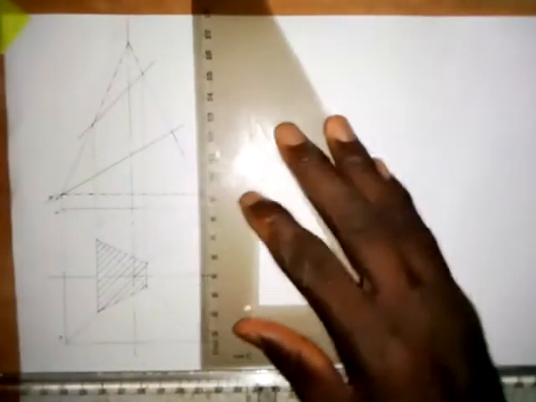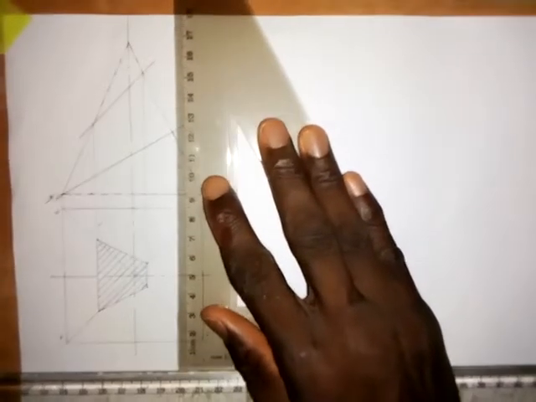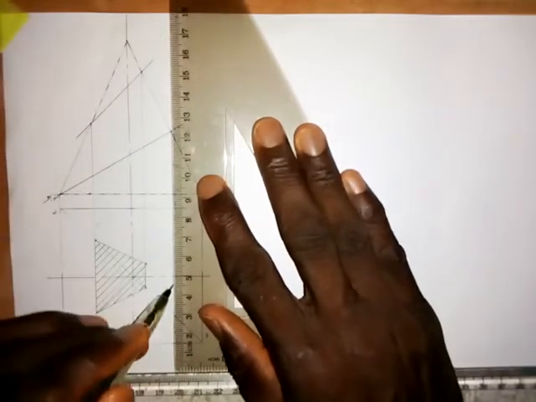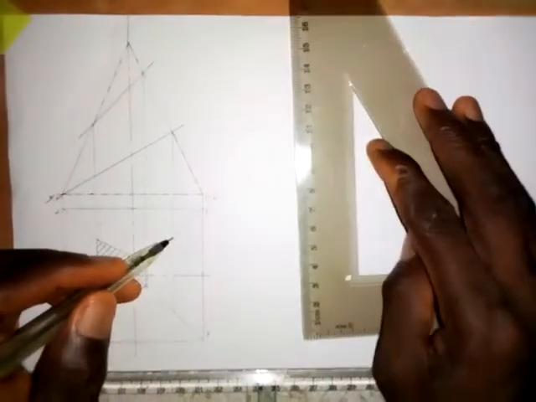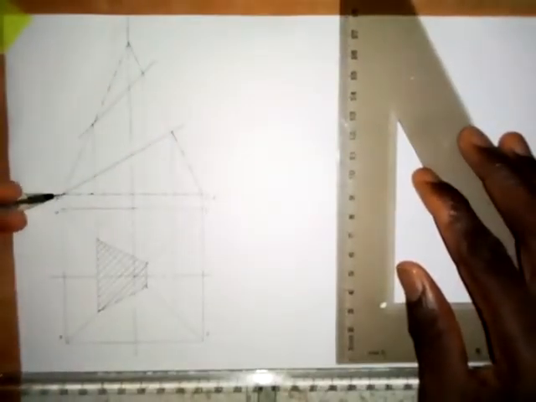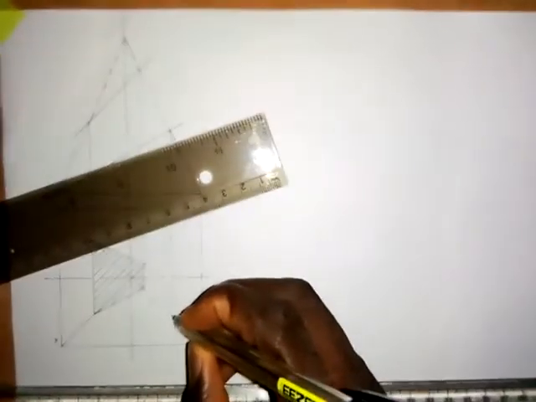So what you need to do is put your set square at this point, and draw a vertical line. Okay, so when you touch this line 1 and line 2, you stop it there. And this one is complete. It's only this part that is cut, but we have this remain complete. So what we are going to do is join this point here and this point to 4 and 3.